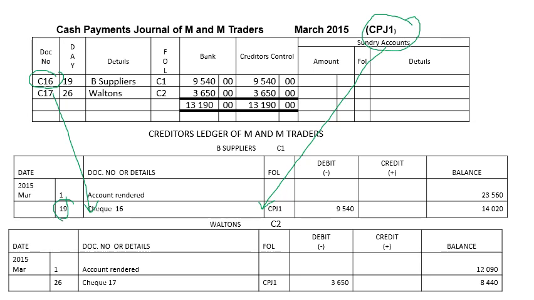Now, when we pay B Suppliers, we will owe B Suppliers less. Remember, creditor is a liability, the credit column is the plus, the debit column is the minus. So I will write that in the minus column, and my new balance will obviously be my old balance minus the amount that I've paid. The same applies to the account of Waltons. That's the balance at the start. We paid with check number 17. What we pay, we will subtract, and then you have the new balance. So now you've posted to the creditors ledger.